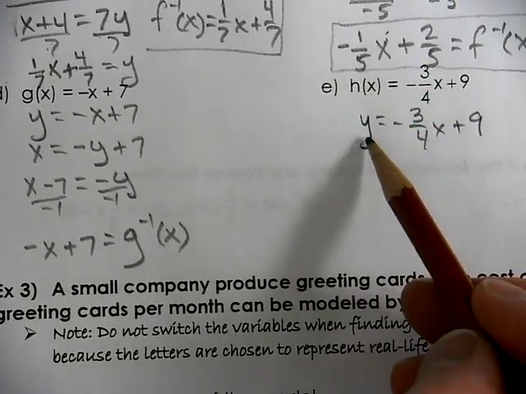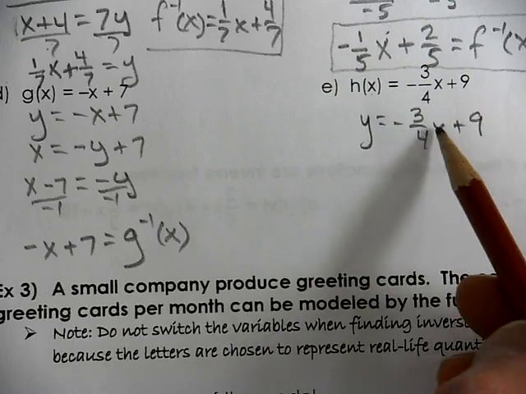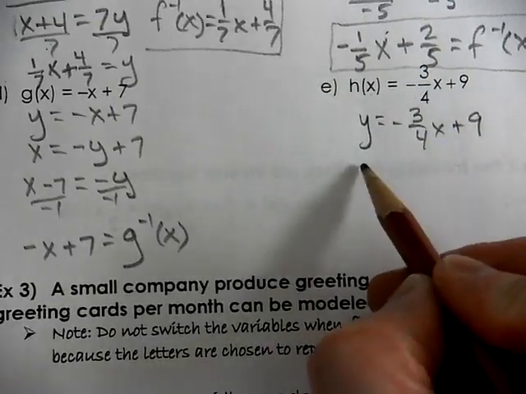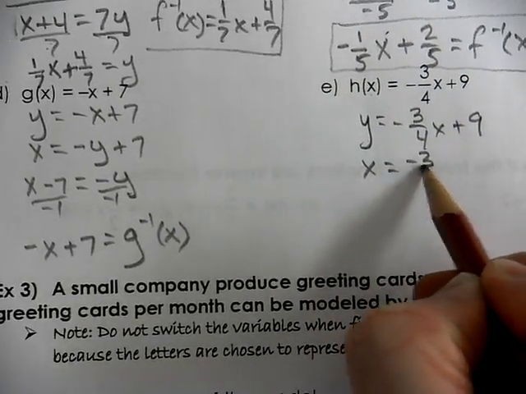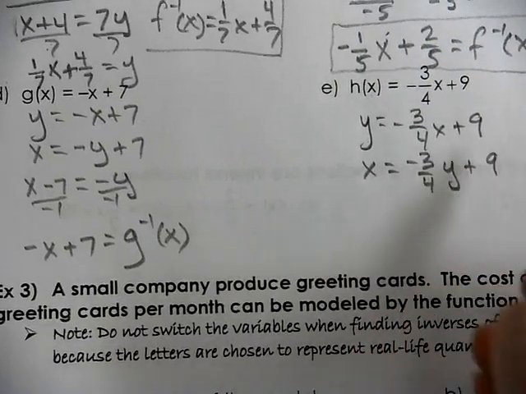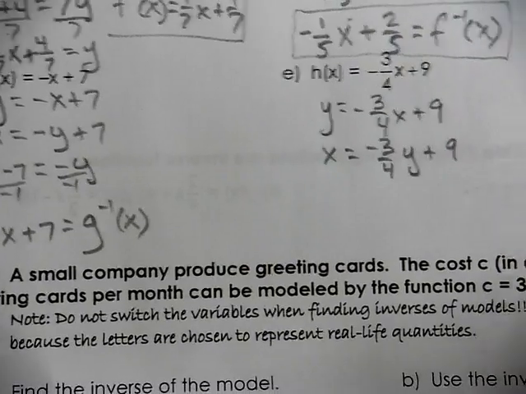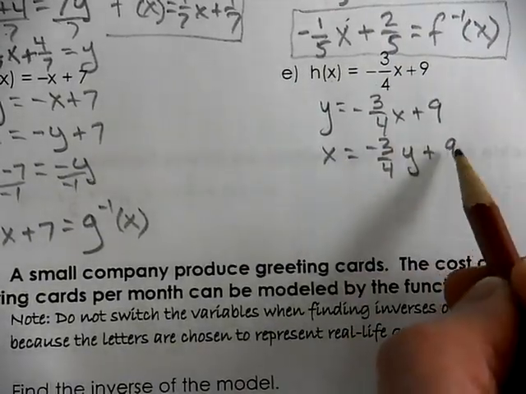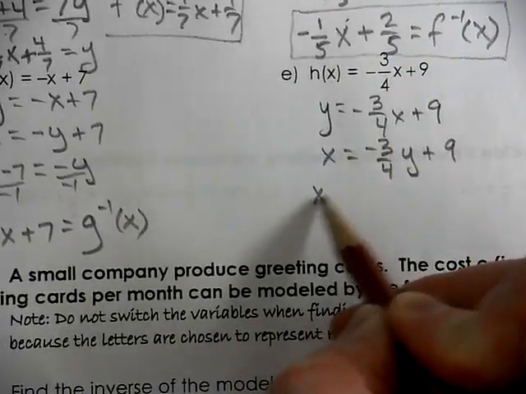We write our function as y, switch the x and the y, and then solve for y. Subtract the 9 across.